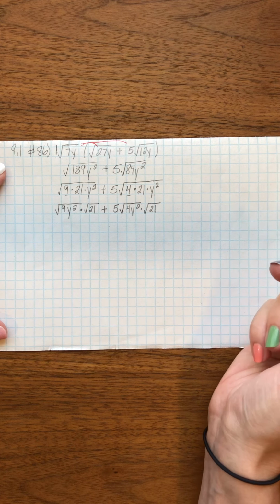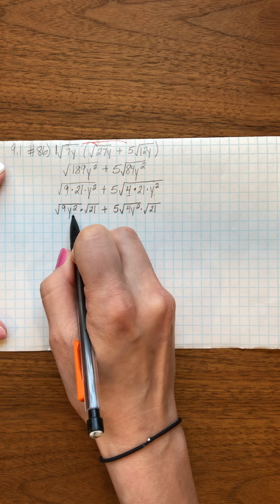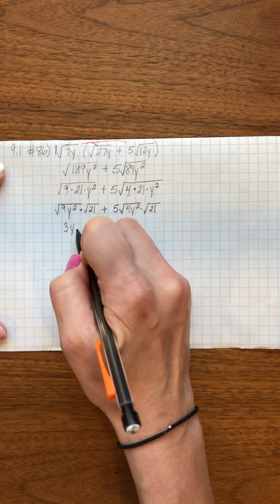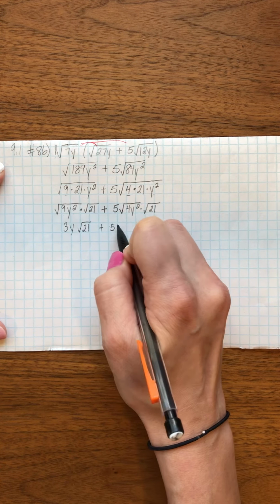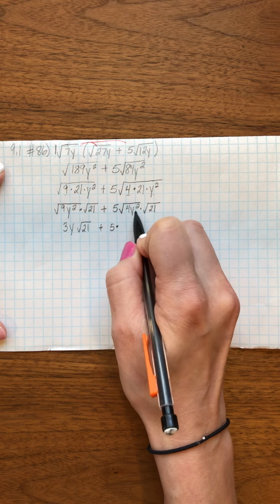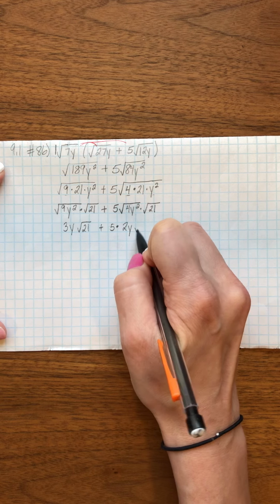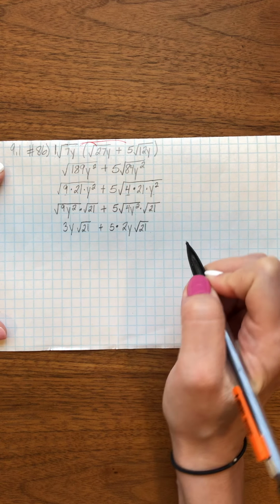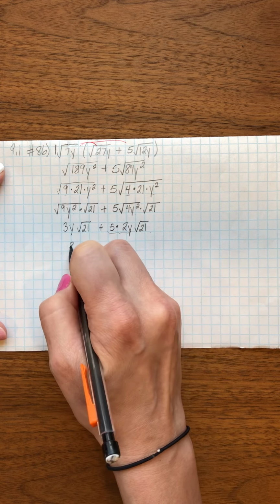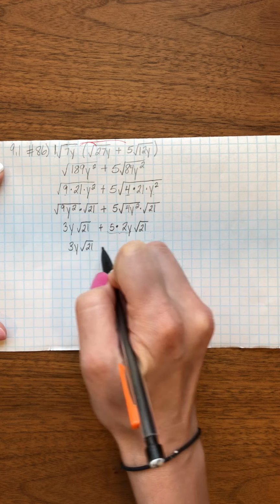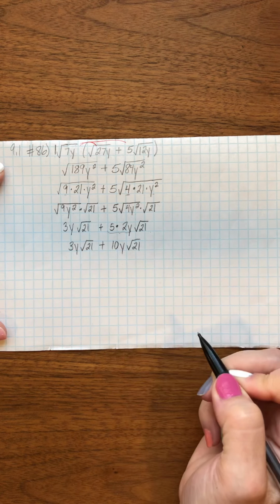Okay, let's take the square root of the perfect squares. 9y squared, we're going to square root 9 and y squared gives us 3y, radical 21 stays, plus 5 times, let's take the square root of 4y squared, would be 2y, and then radical 21 stays. Let's multiply this 5 times 2y. We get 3y, radical 21, plus 10y, radical 21.